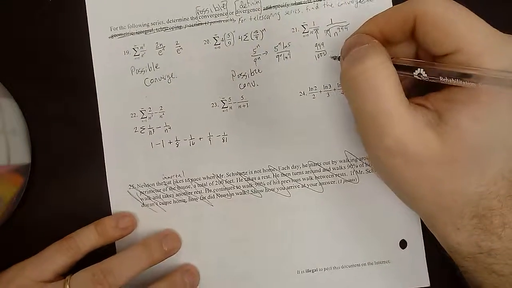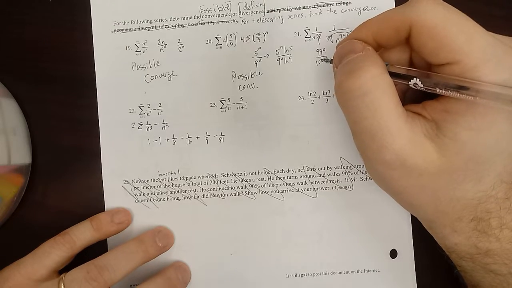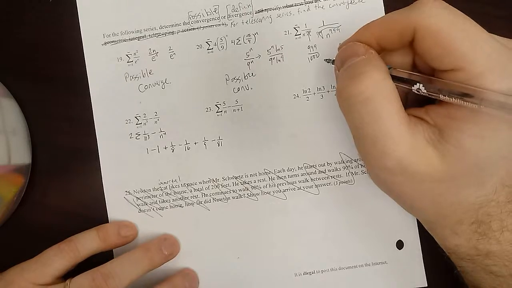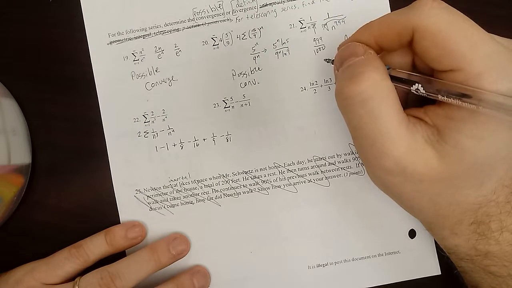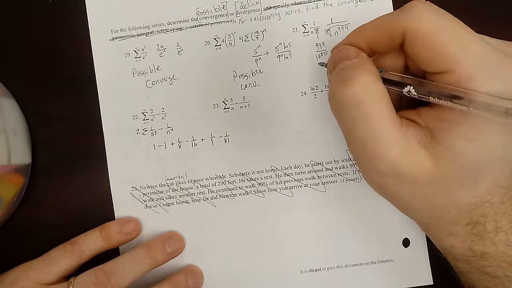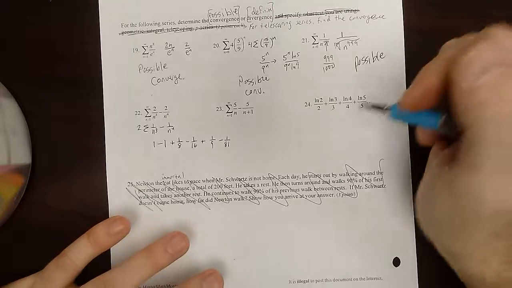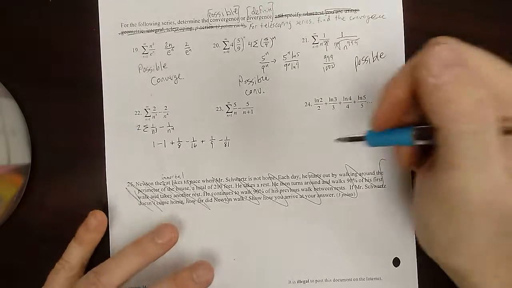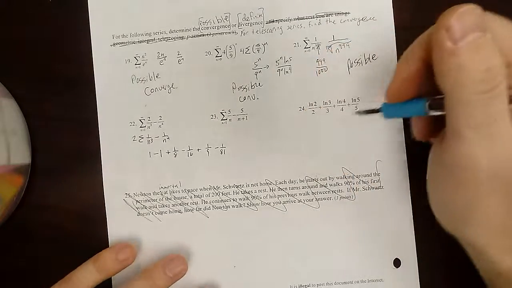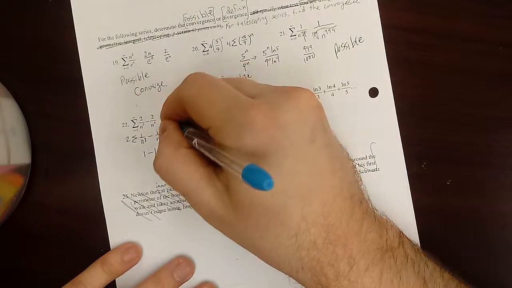Uh-oh. I'm not seeing things that are looking like they're going to cancel. So maybe this is not actually a telescoping series. So maybe I'm good. Maybe I don't actually have to finish the problem. Maybe all I can say is, it's possible.